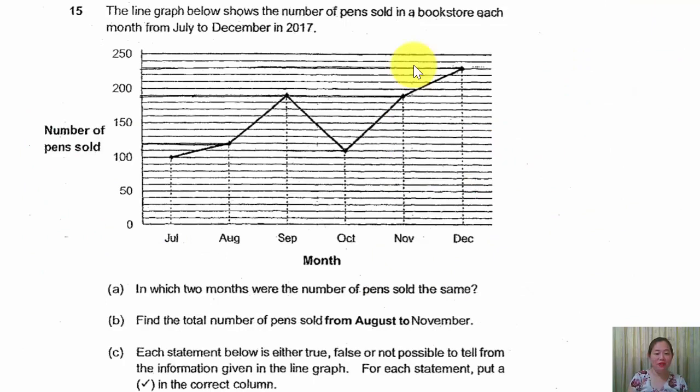The line graph below shows the number of pens sold in a bookstore each month from July to December in 2017. So, number of pens sold, months. A. In which 2 months were the number of pens sold the same? B. Find the total number of pens sold from August to November.